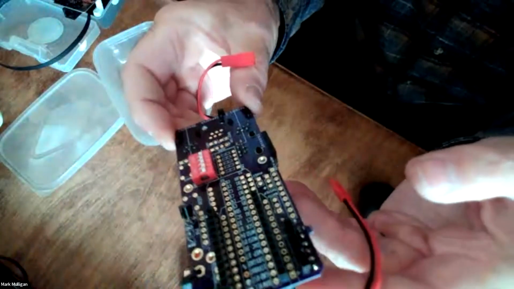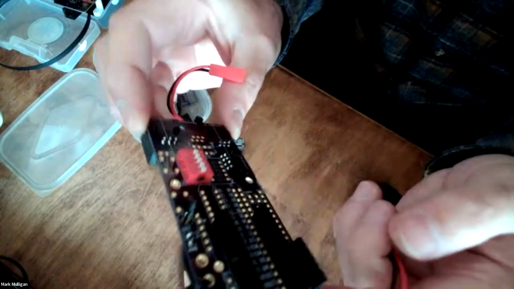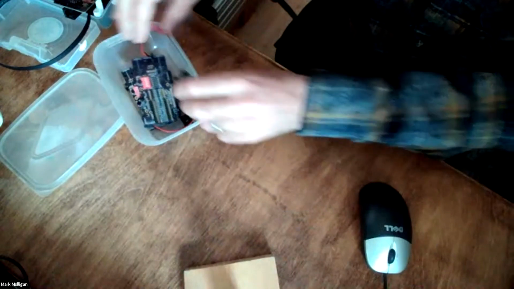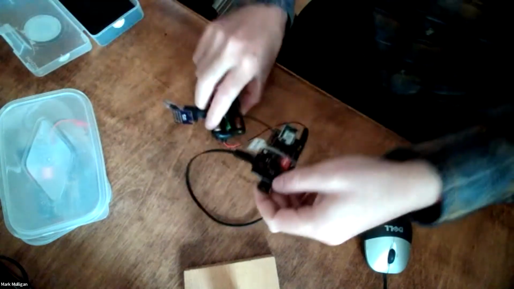And then what we end up with is a circuit board with the headers and sockets soldered on. That's what that looks like. You can see those headers and sockets soldered on there. And then, of course, when we put the components in, we end up with something like this.